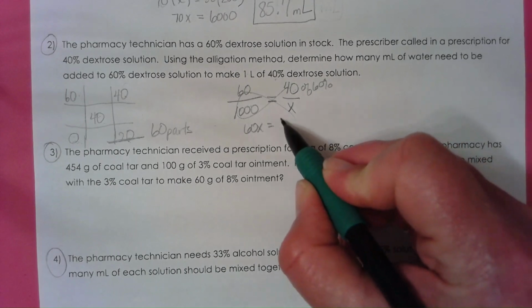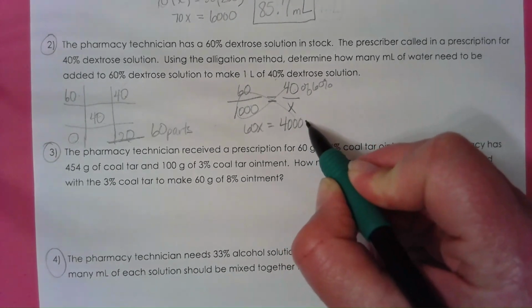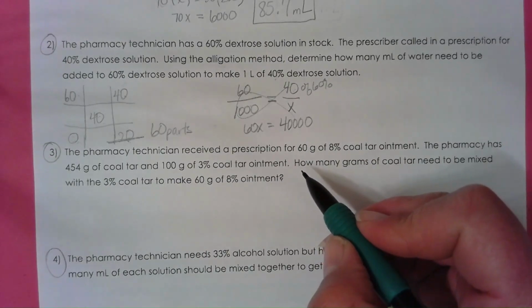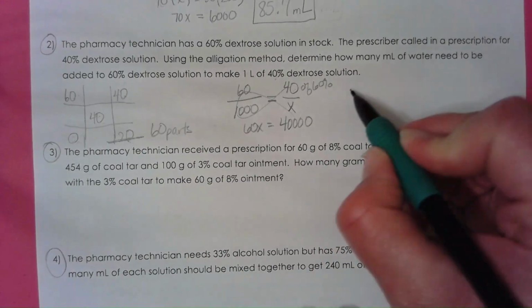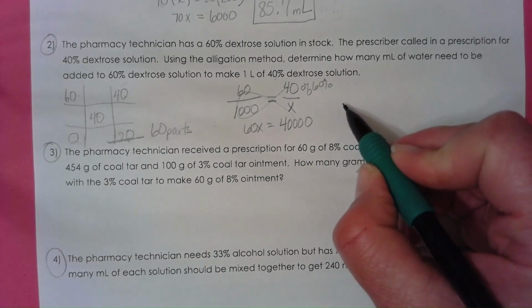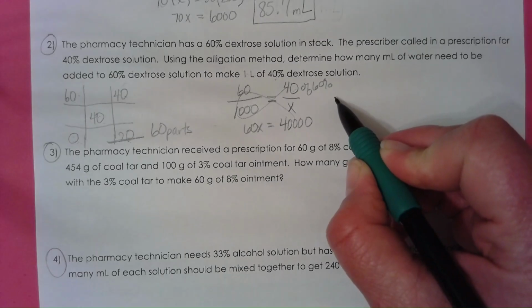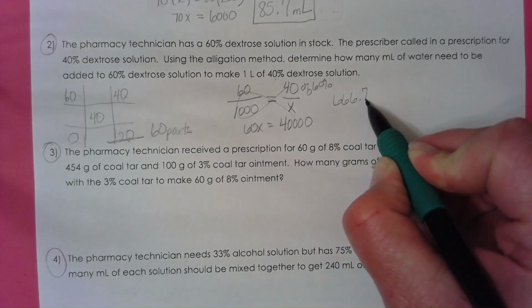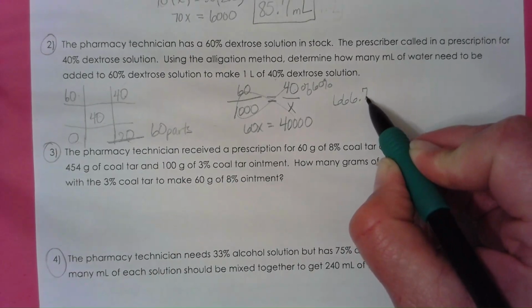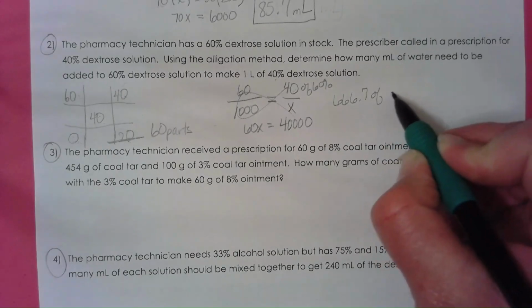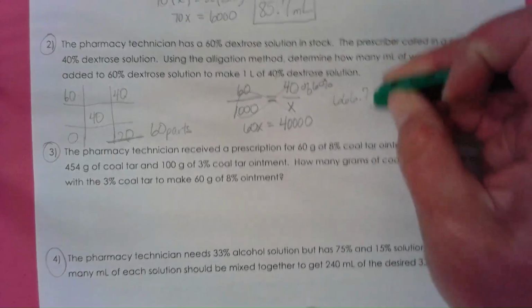Yep, it's 40,000. Okay, and then I'm going to divide by 60. And I get 666.666666667. So what I got here is 666.7. I'm going to round to the tenth because it's a liquid. Of the 60%, milliliters, excuse me. Let me put milliliters here.